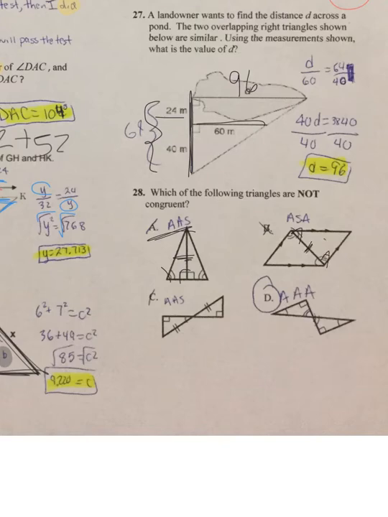matching, ASA. C, you have the right angle, you have these vertical angles here, and then the side that matches, AAS. I shouldn't circle that because that's not the answer. I was just showing it. And then D, all three angles. There's an angle there, there's the right angle, and then the verticals. But AAA does not show congruence. That's why it's the answer to our question.